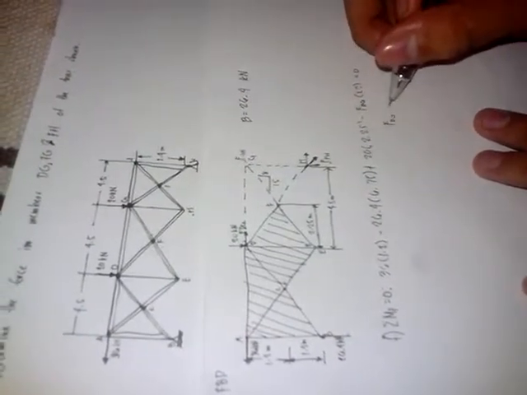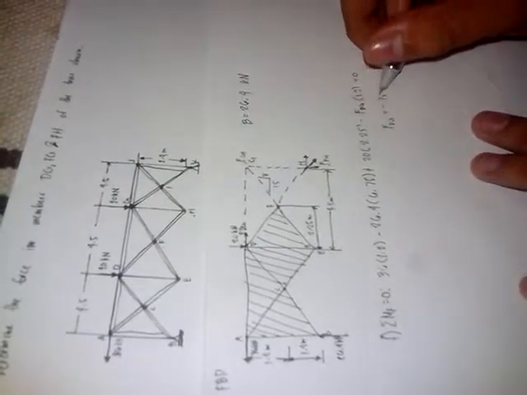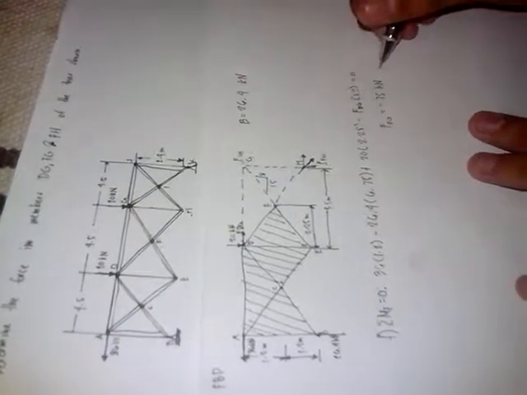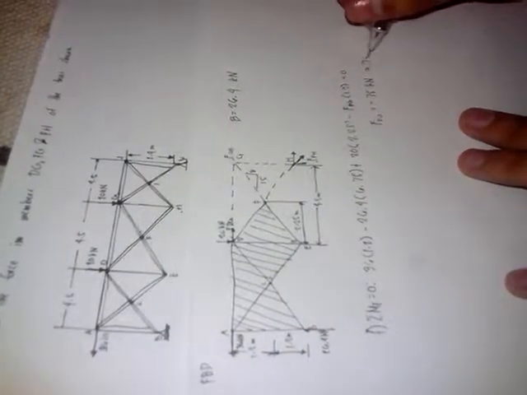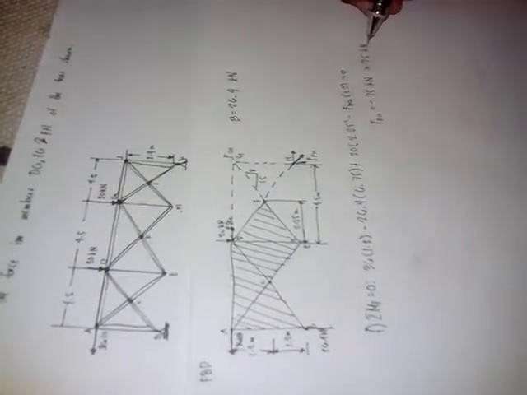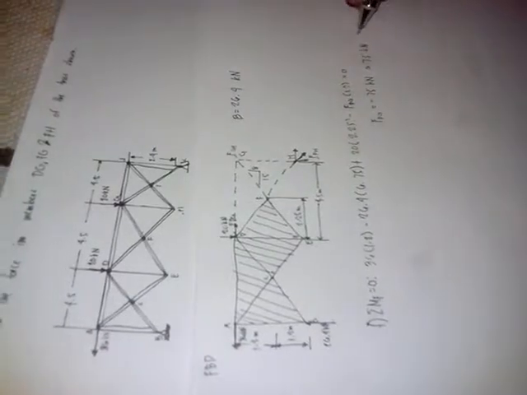FDG is equal to negative 75 kilonewton, or just simply 75 kilonewton, and it is in compression.